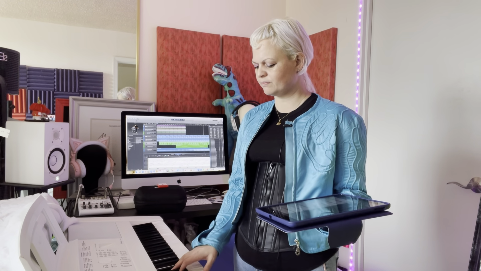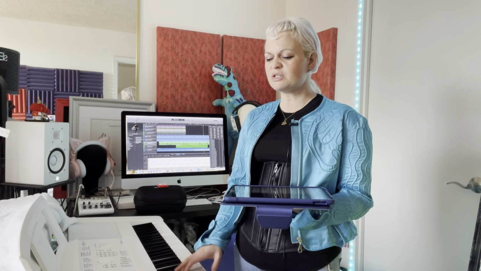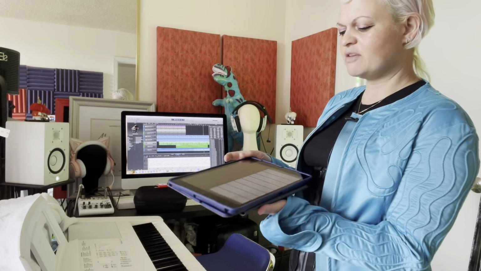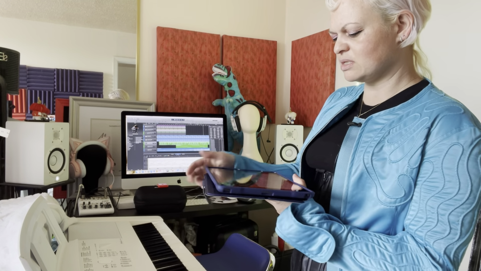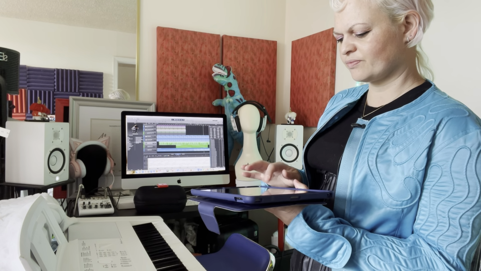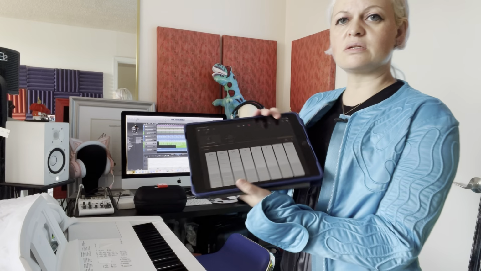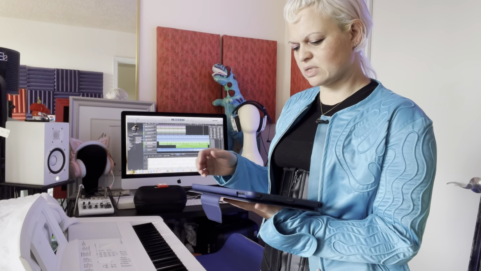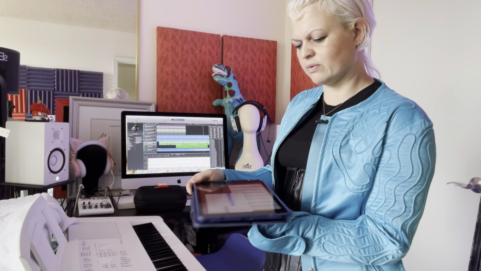Root position, first inversion, second inversion. I constantly bring this up: root position, first inversion, second inversion, because this gives you the root positions. Okay, so they have those on here too.